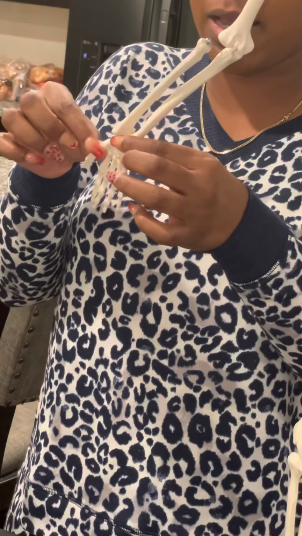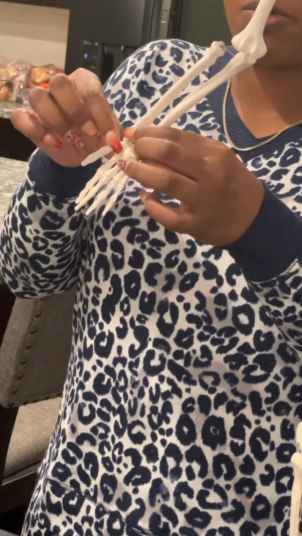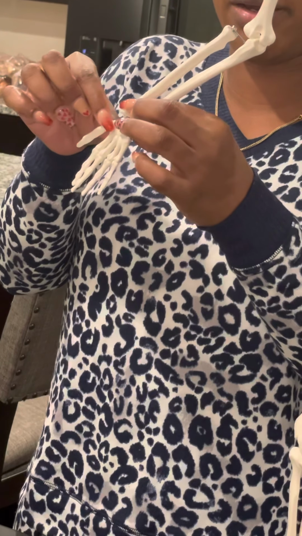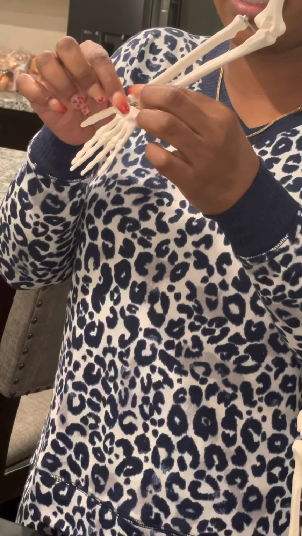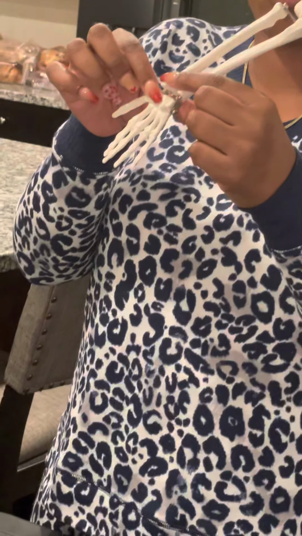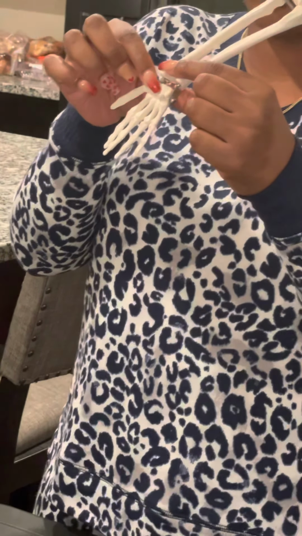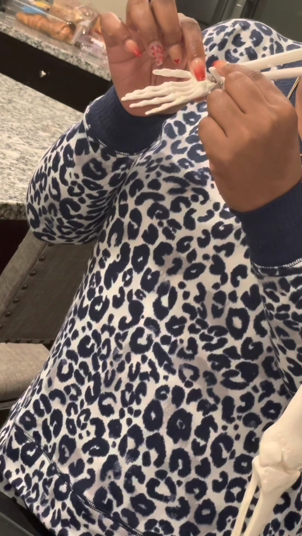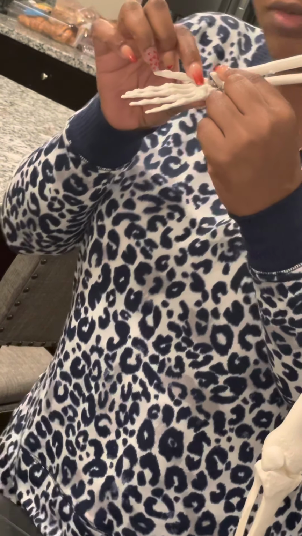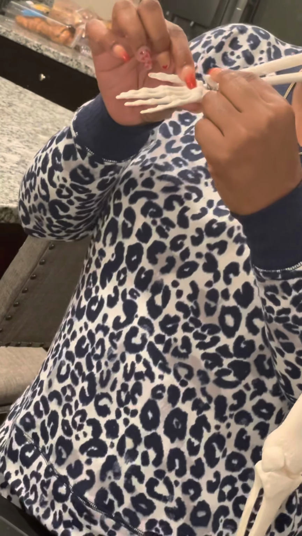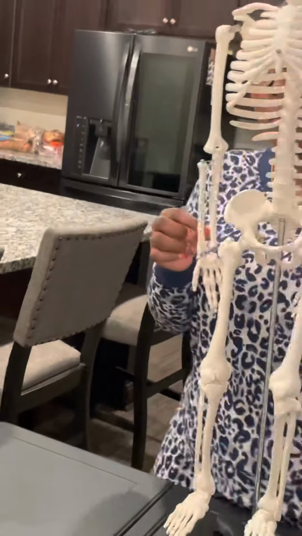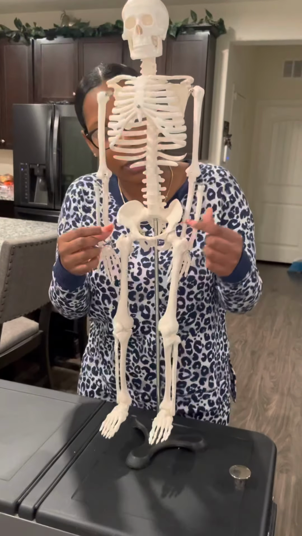And then that outer side here, we have the lunate here. I'm not sure if I'm saying this right. It's the triquetrum here. And then here you have the pisiform here. And then the 4th one is the hamate here. And we're gonna move into the pelvic girdle and the lower limbs here.